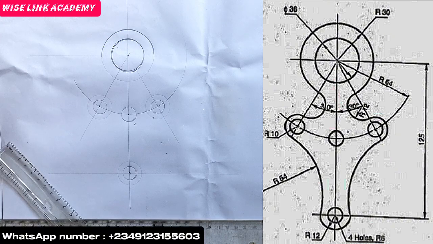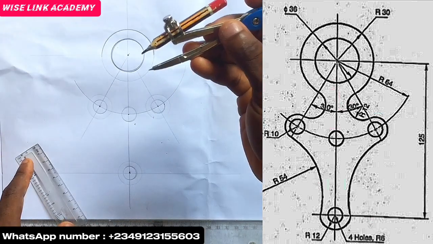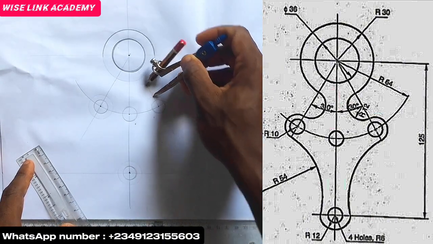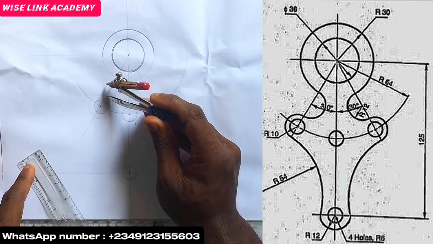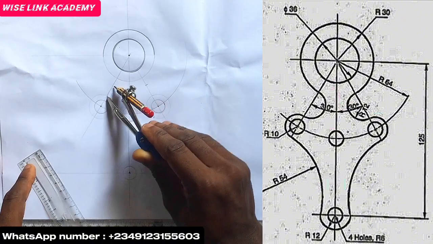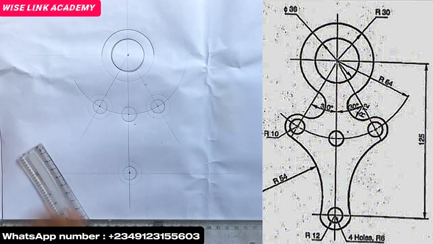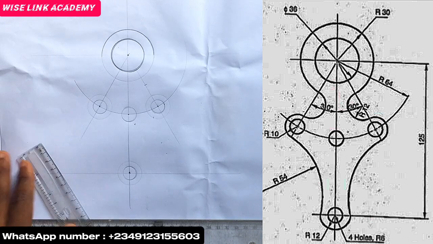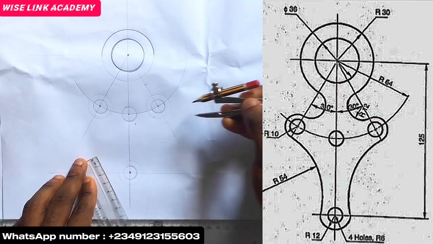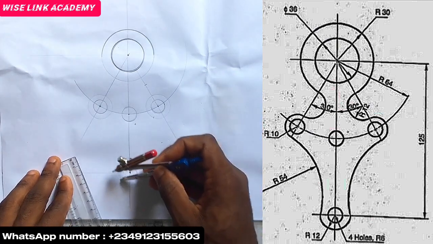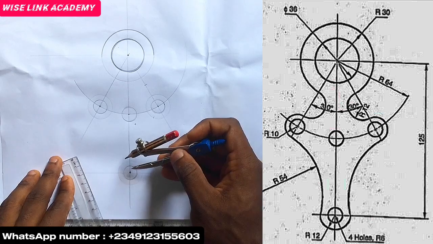When you are done with radius 12 with a faint circle, what's your next task? I'll measure that same 12, which is with me here. Come to this point, strike an arc here. Come to this point here, strike an arc here. Sorry, this is 12.